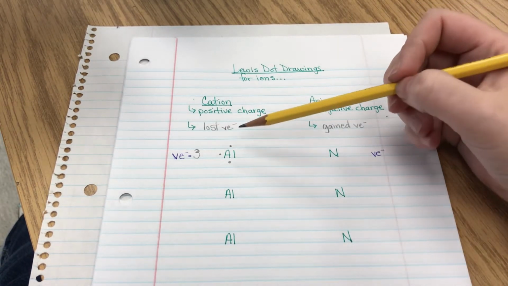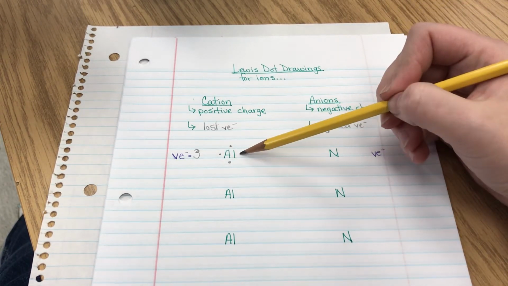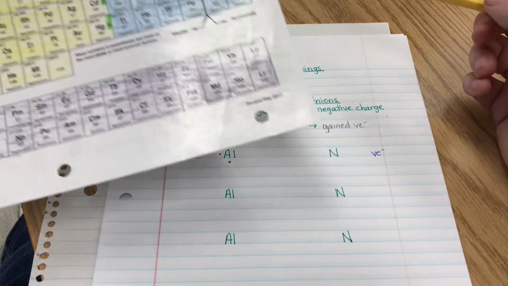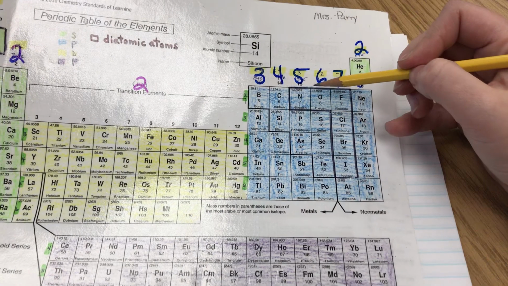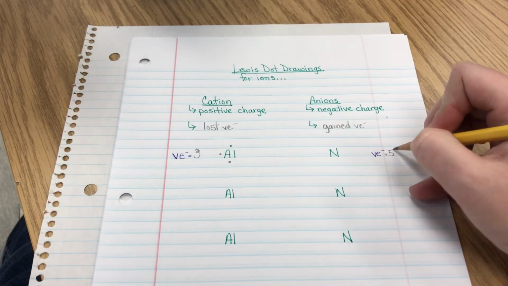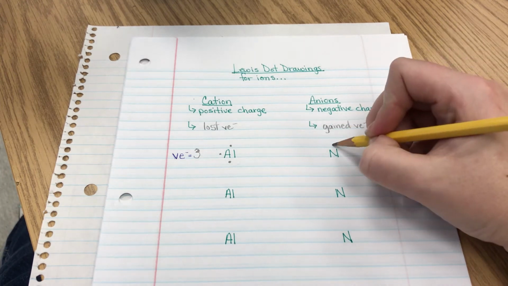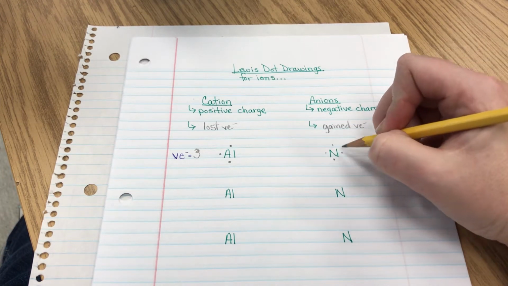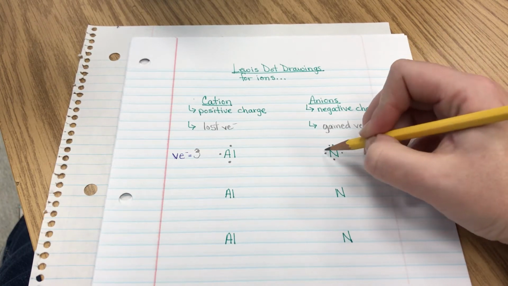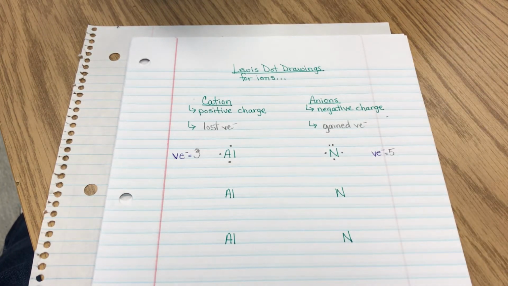Remember, when doing these, you do top, bottom, left, and right, but 1 each before doubling. Nitrogen has 5 valence electrons. So when we do the Lewis dot drawing for the atom, you would put 1 in each, and then you can double 1 of them up, leaving 3 single electrons.